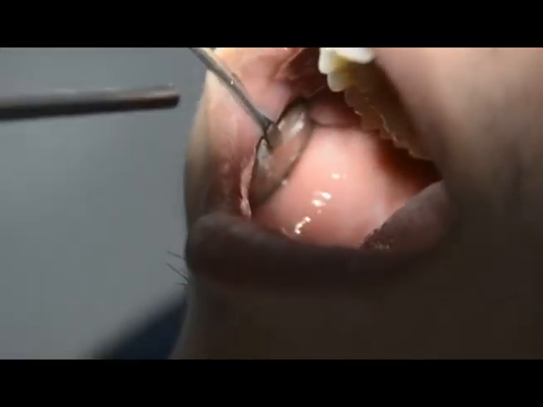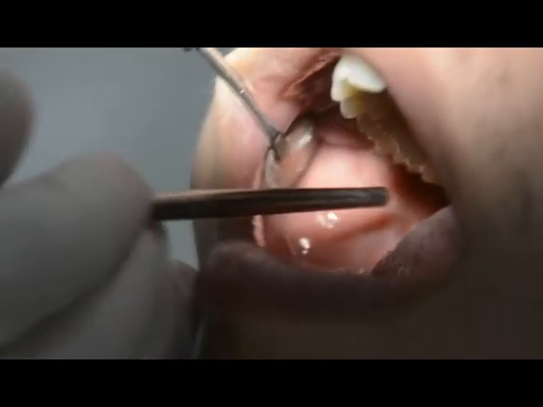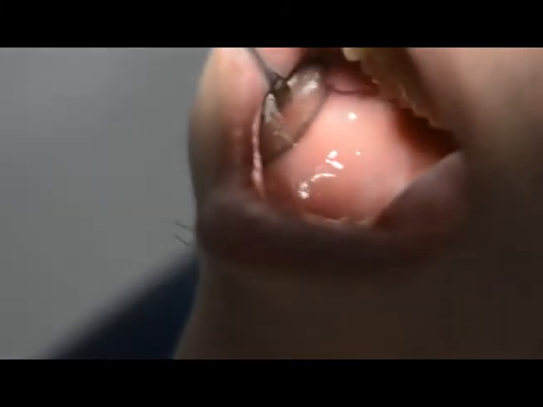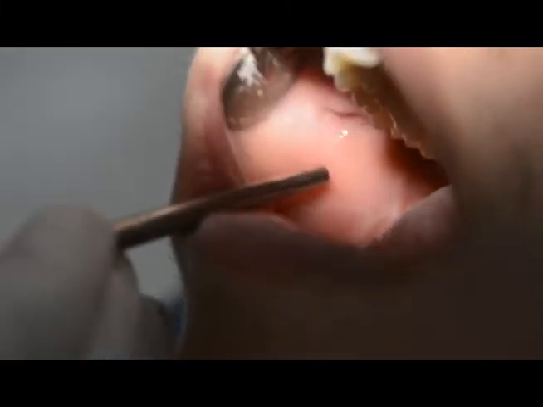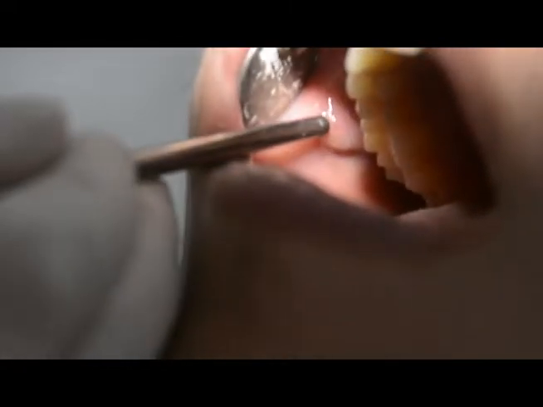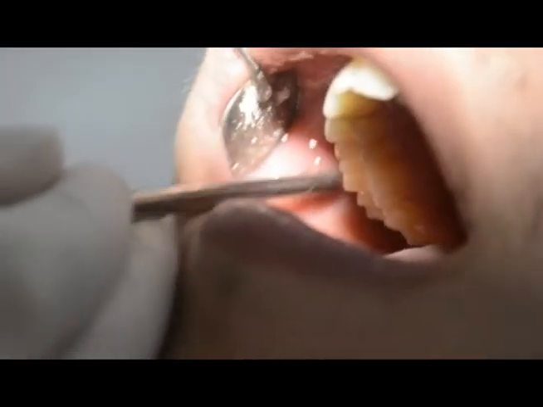This is linea alba. Linea alba is variable. You can see it extending to different extensions in different patients according to the occlusion. Okay, from the normal anatomy that we check while examining the buccal sulcus is the Stenson duct papilla.